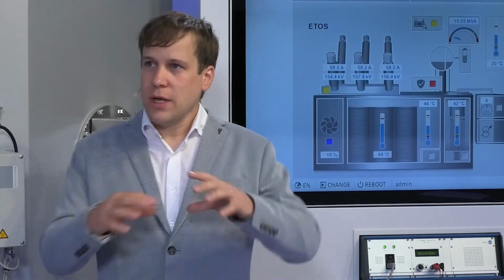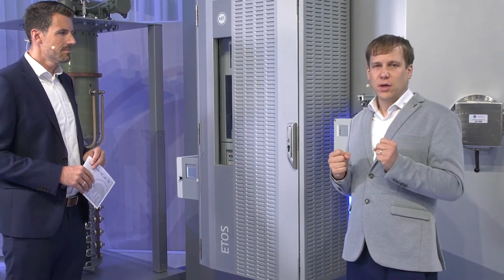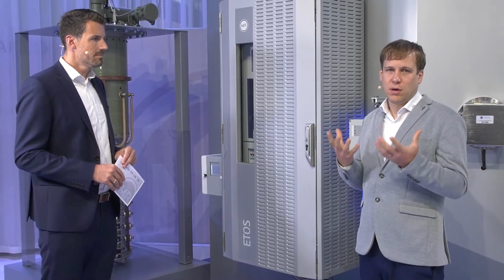And you have to imagine it's like a little helper sitting on your shoulder, telling you exactly what's going on at your transformer, how critical the problem is, and what you can do to solve it and to prevent it from happening again. So that is a brand new solution. And the more data I feed to the system, the more precise the recommendation can be formed.